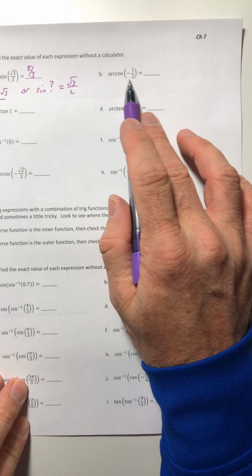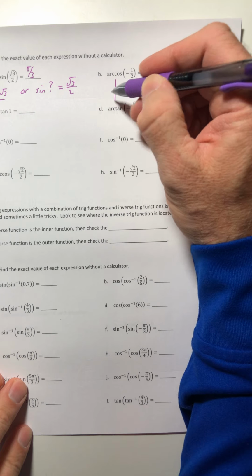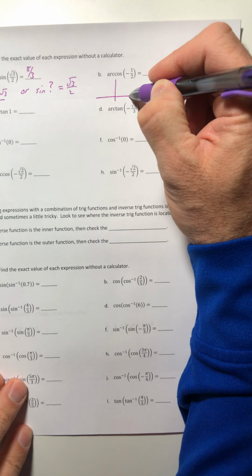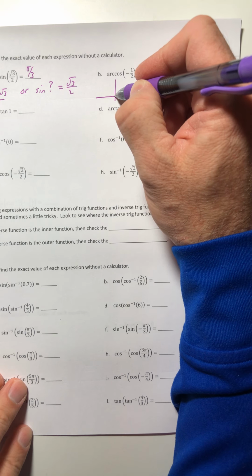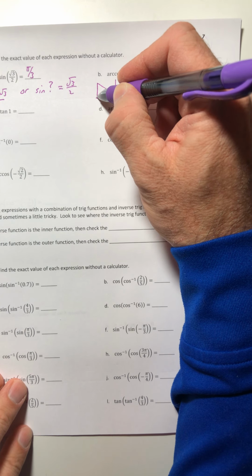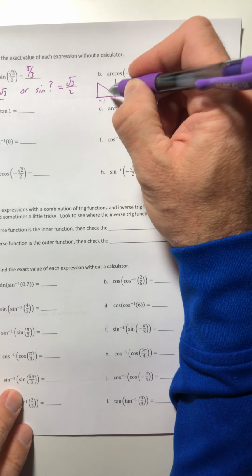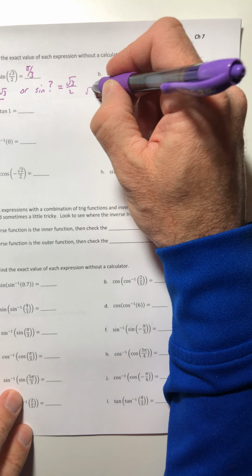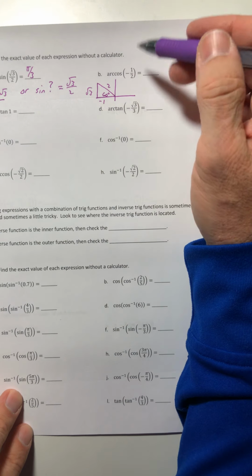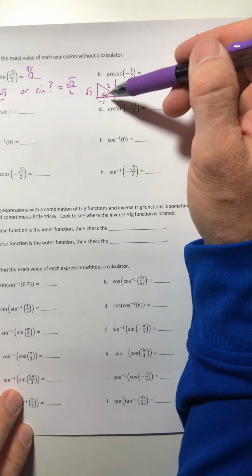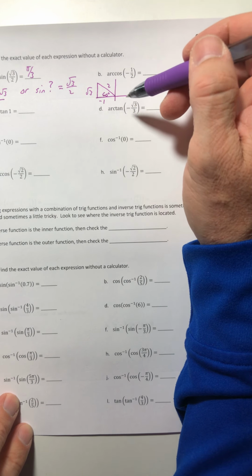Okay, part B, arc cosine of a negative half. Arc cosine is in quadrants 1 and 2, and since it's negative, that's going to throw it into quadrant 2. So label up your sides. Adjacent over hypotenuse, so that's the root 3. 30, 60, 90 again with the 60 there. And if you're in quadrant 2, you can't take the exact angle in the triangle.